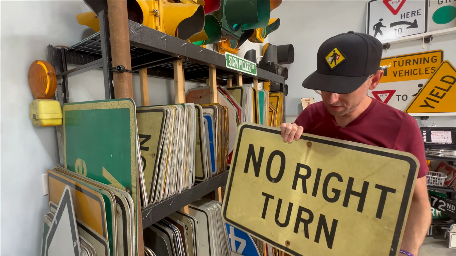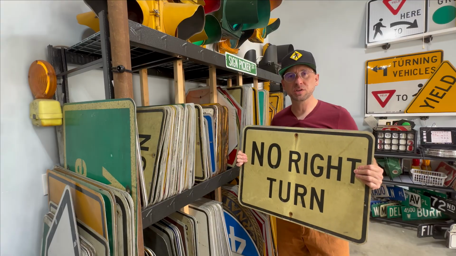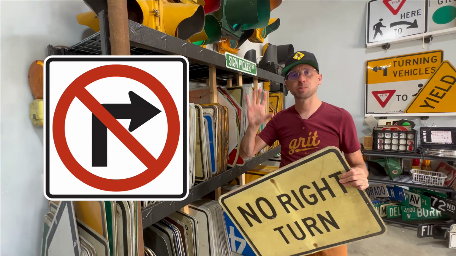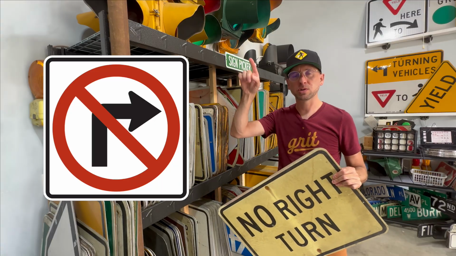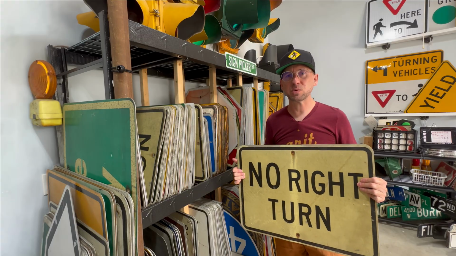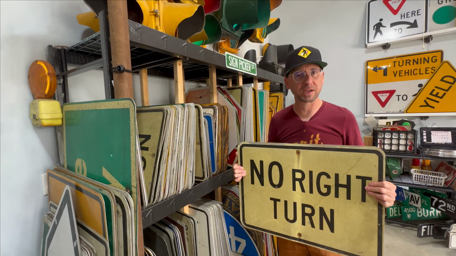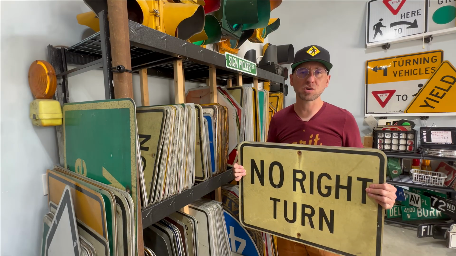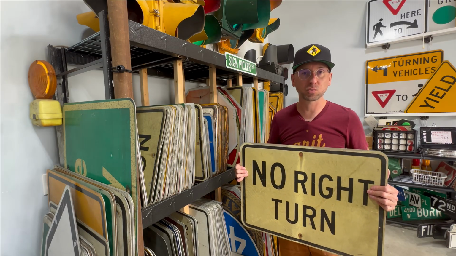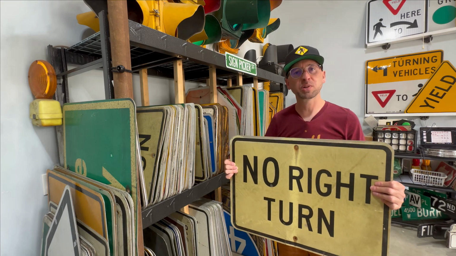Okay, here is one that is decommissioned. This sign was a supplement to the current standard no right turn sign, which I have one in here we'll get to in just a second, but it's a square with a red circle and a right arrow on it. Back in, I want to say 1971, when that sign was first introduced, it was a symbol-only based sign, and to ensure that motorists could interpret the meaning of that brand new sign, and this is often the case when a new sign is introduced, they will oftentimes supplement that sign with a plaque like this.